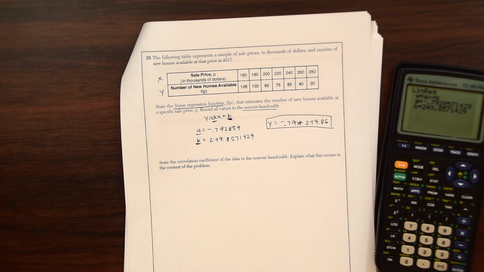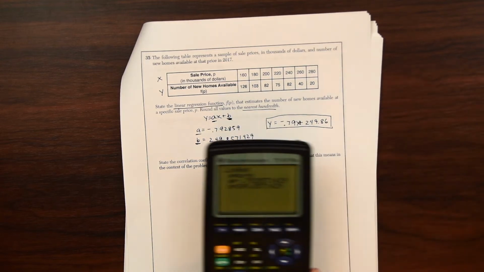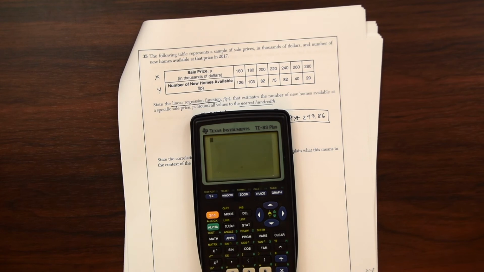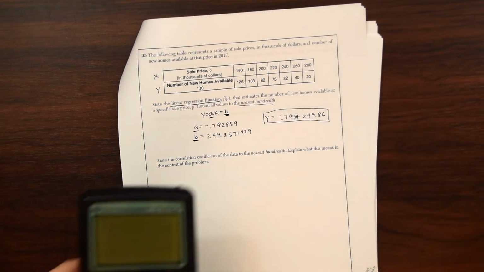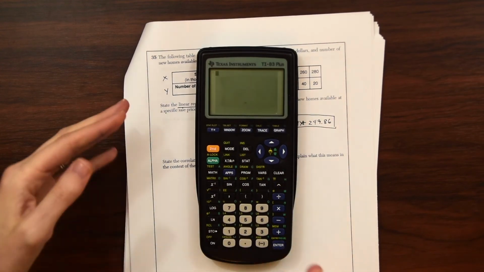Now for the second part of our question: state the correlation coefficient of the data to the nearest hundredth. Explain what this means in the context of the problem. Again, we're going to use our calculators to find that. We always want to make sure the diagnostics are on the calculator.